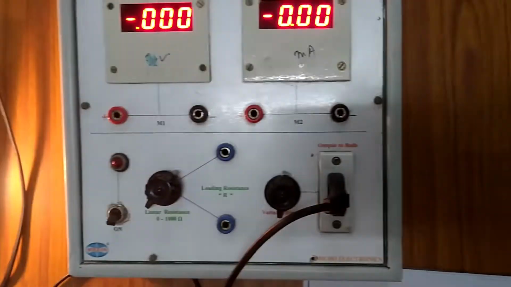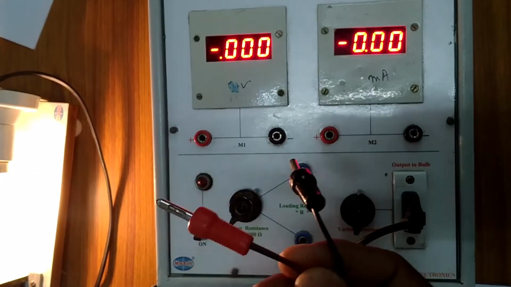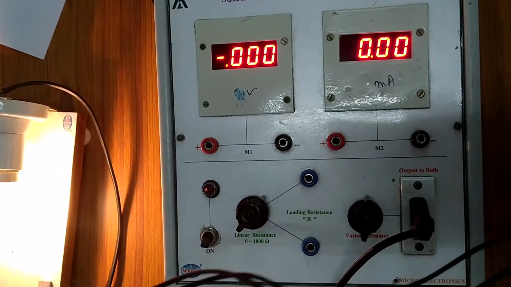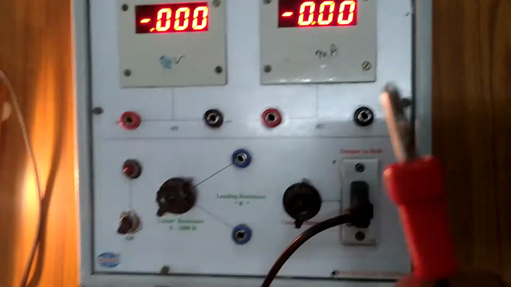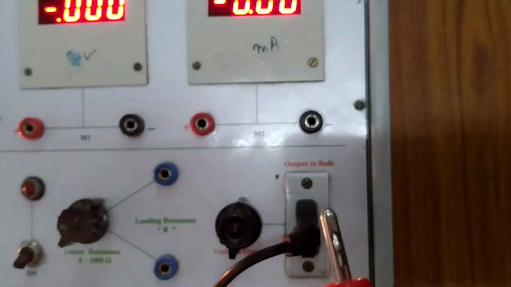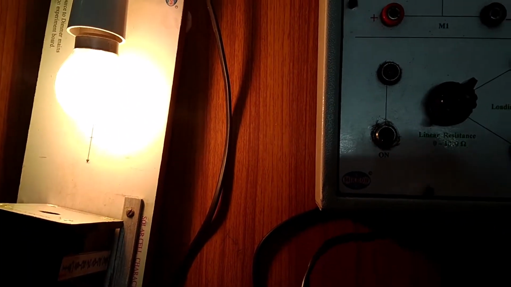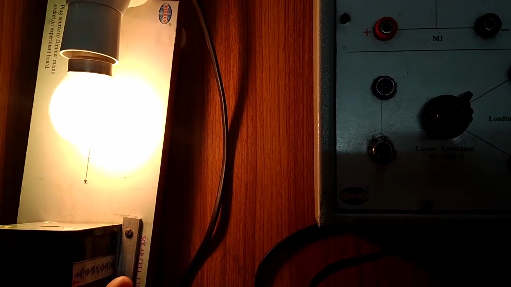Initially, I take the two outputs of the solar cell. I am keeping this at a fixed distance. While doing connections and taking readings, you should not disturb the distance I am keeping here.